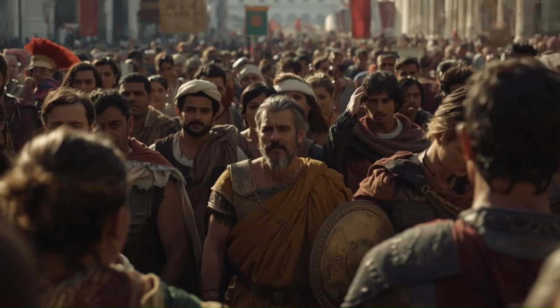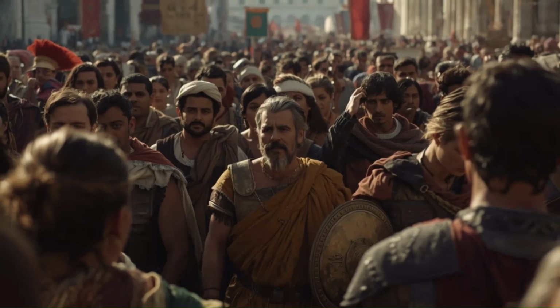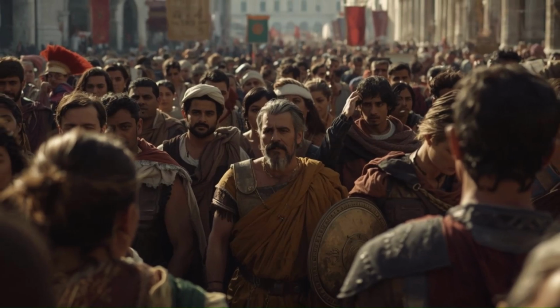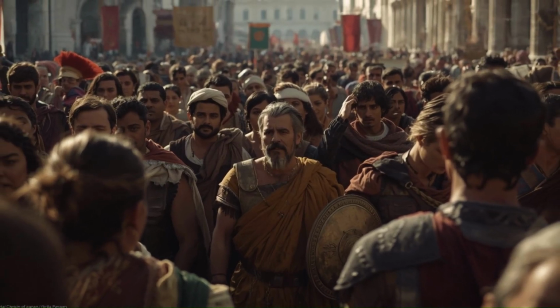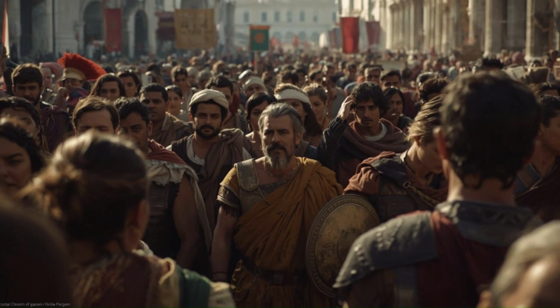Slaves were employed in agriculture, housework, mining, and even in educated professions. Some slaves could eventually gain their freedom and achieve a certain status in society. This shows that the Roman slavery system had a strict but not entirely closed structure.